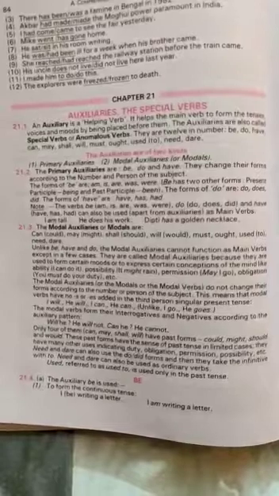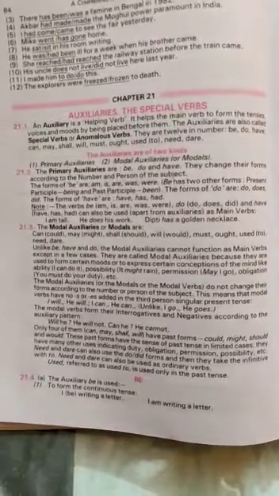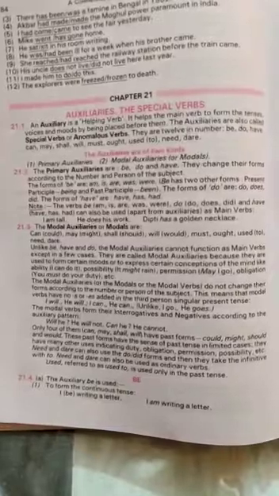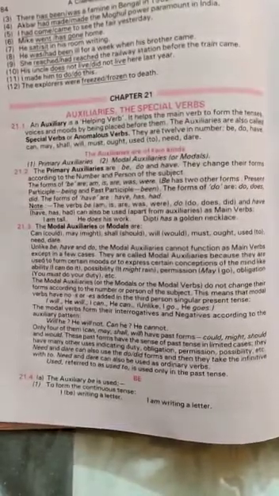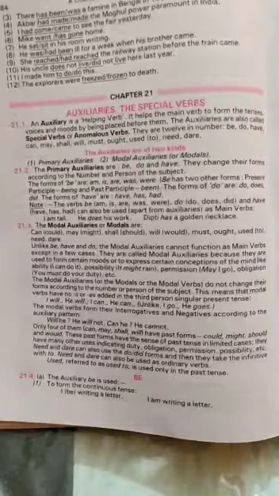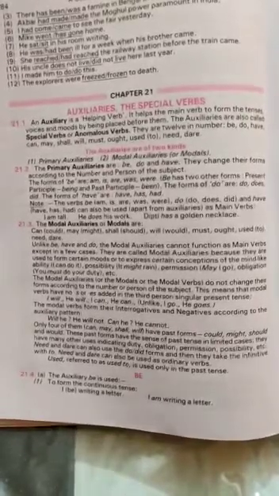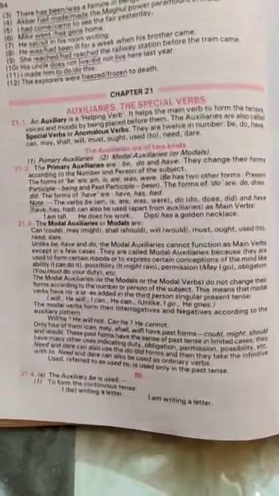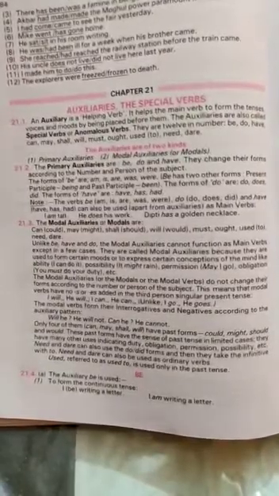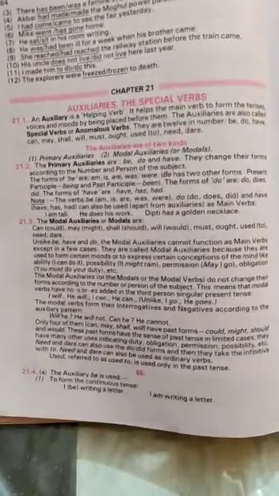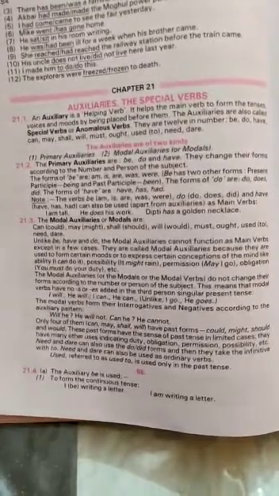And next we'll study the modal auxiliaries or modal verbs. Can, could, may, might: might is the past form of may, could is the past form of can, shall, should, will, would, must, ought, used to.